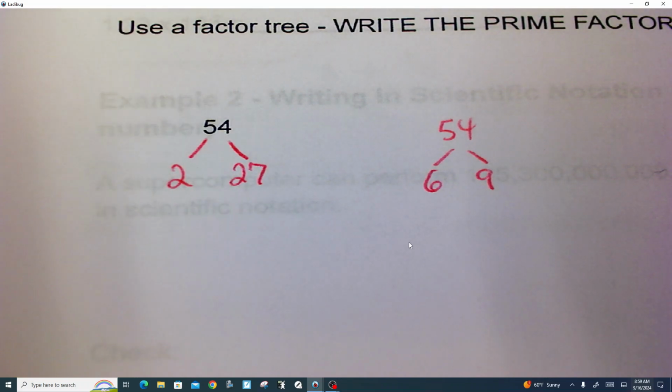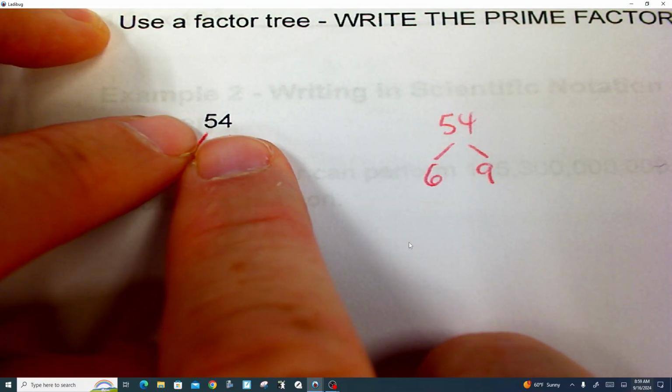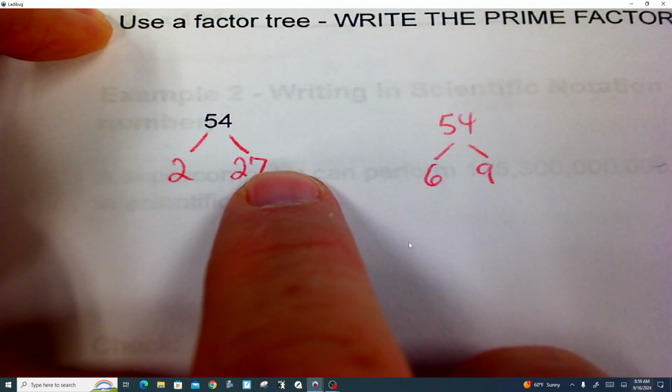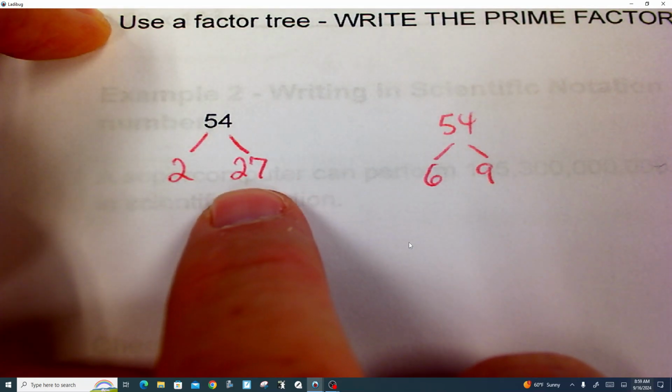But here's the one rule that you can never ever do. Don't use the number that you're trying to get to. So in other words, if that's 54, don't use 1 and 54. Don't ever use the number itself, okay? Because all you're going to do is put down a 54 at a different level, and that's not going to help you break it down further.